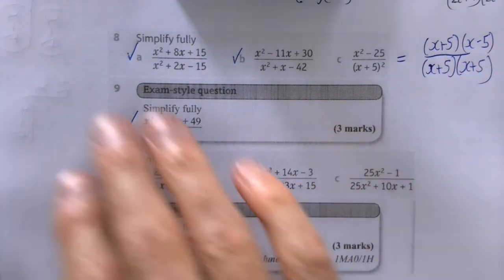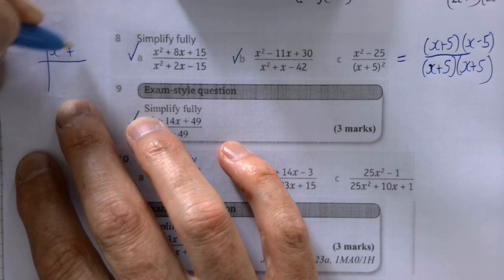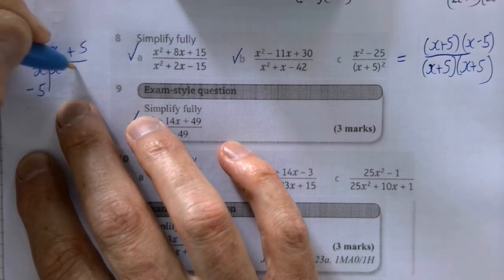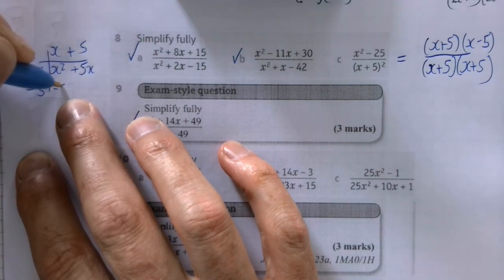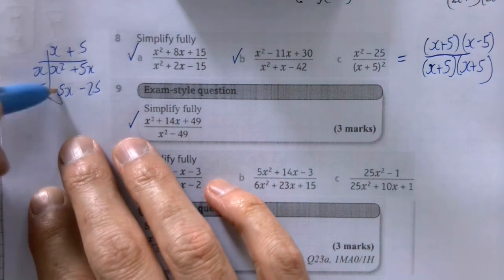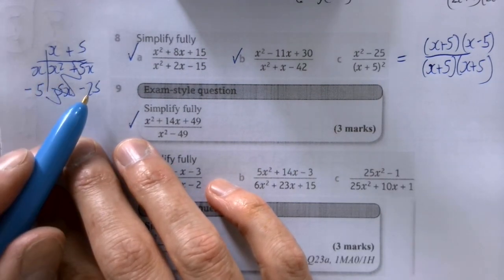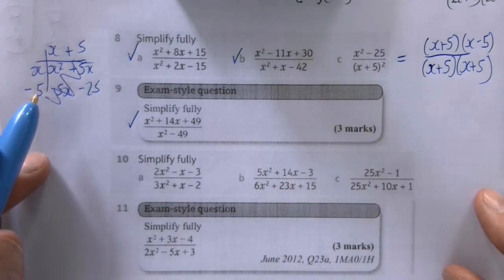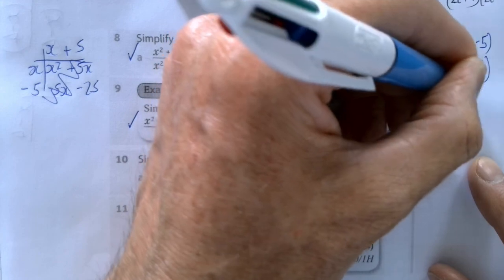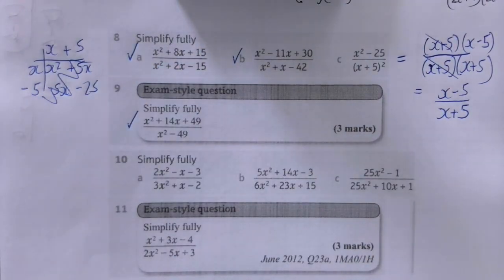Do you remember what happens when you grid that out? We haven't done one today, so I'll do it now. So x plus 5, x minus 5, that's x squared, that's 5x, that's minus 5x, and that's minus 25. 5x take away 5x, they disappear. Poof. So we get x squared minus 25, which is what we started with. So I can cancel that, so I get x minus 5 over x plus 5.